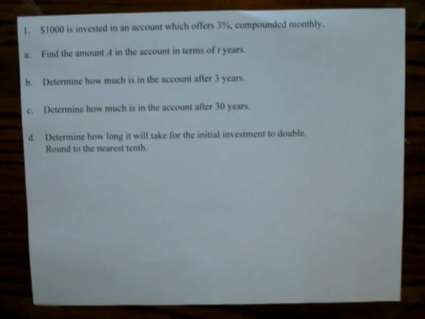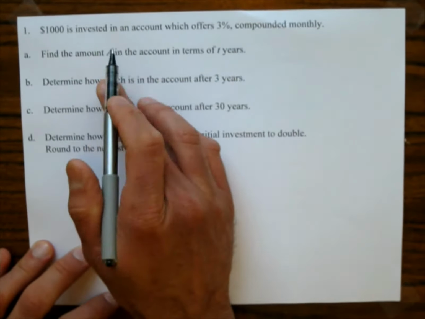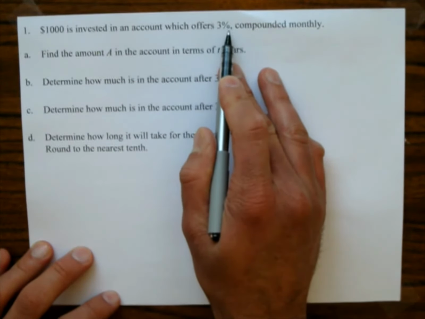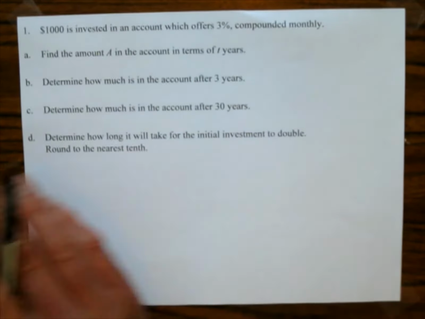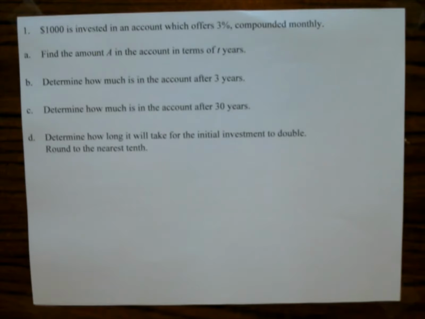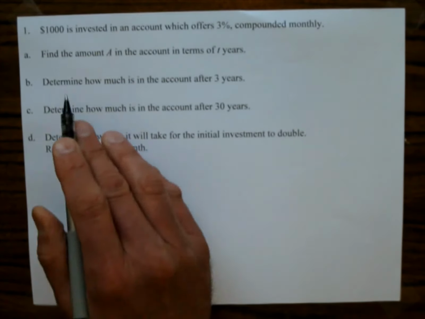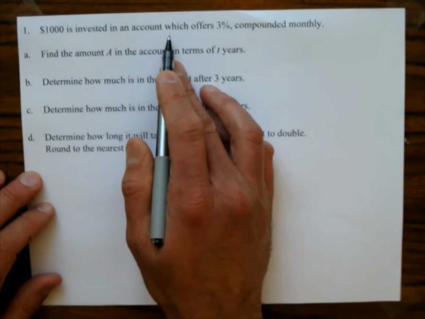$1,000 is invested in an account which offers 3% compounded monthly. So let's see if we can do problems like this. Okay, so $1,000 is invested in an account.